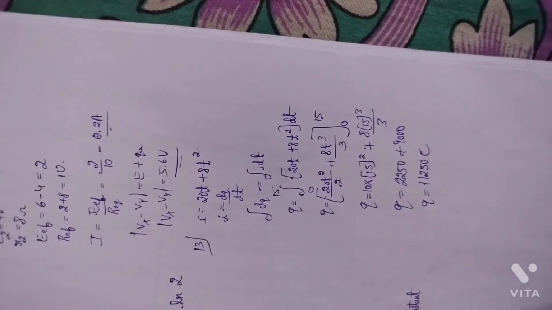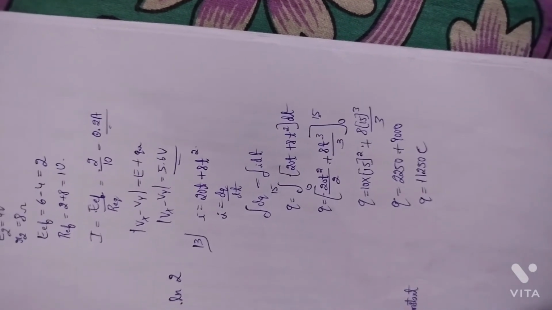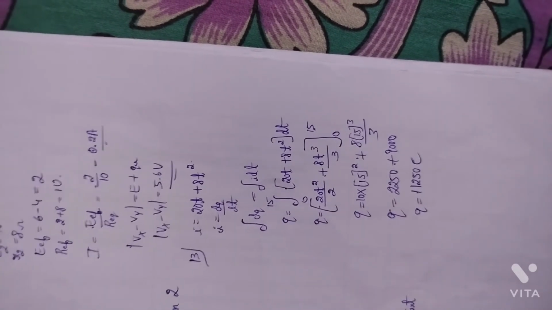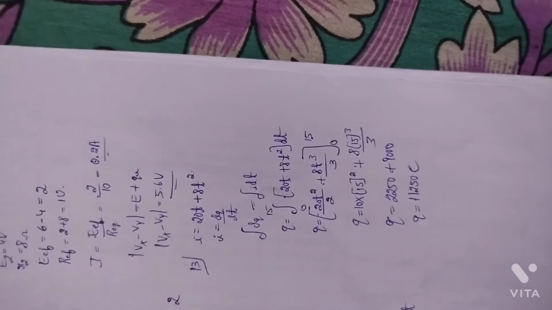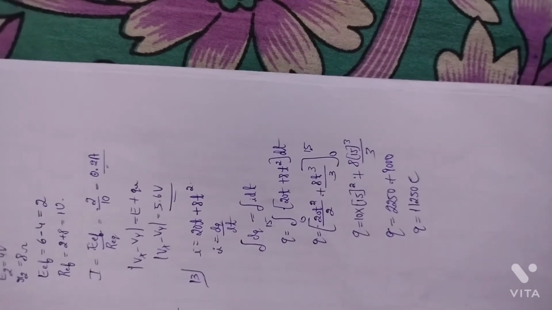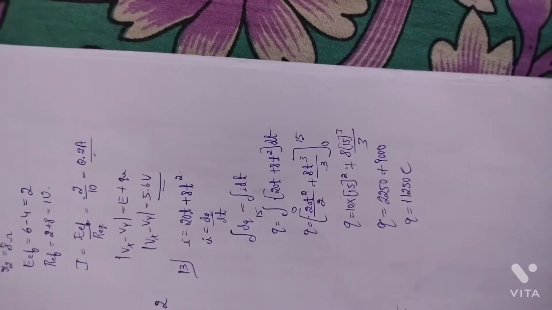After this let us come to the next question, that is question number 14. So here is question number 14 for you, my viewers. Then we will solve the question and find the answer for it.